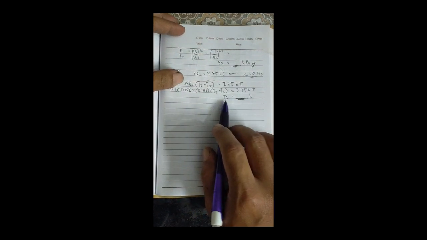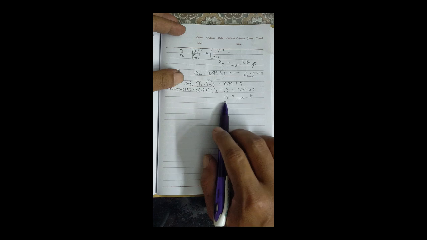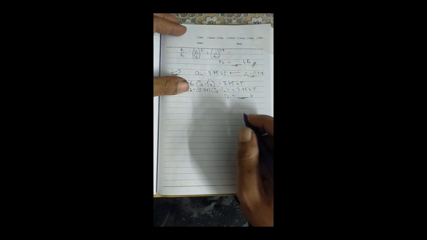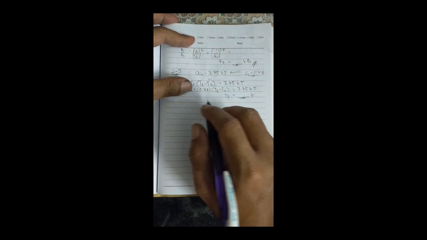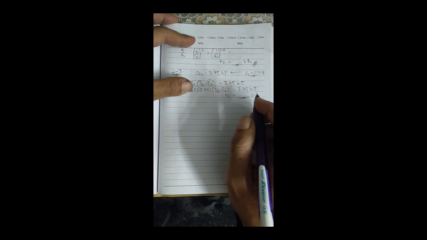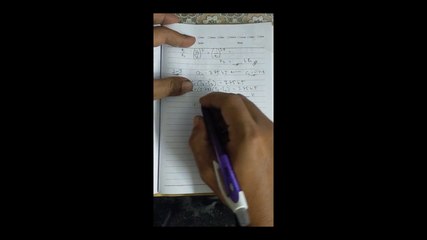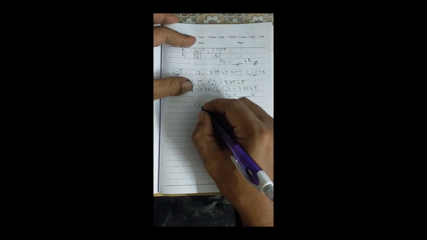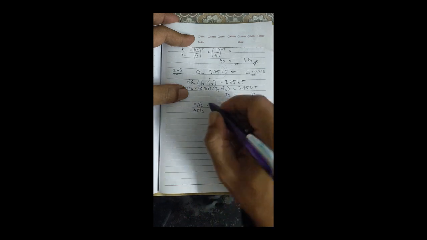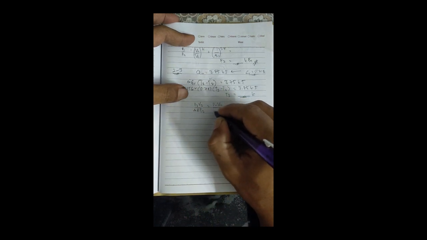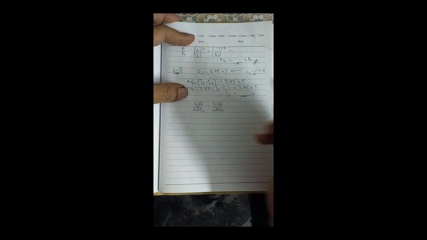So we need to determine P3 from T3. For constant heat addition, also constant volume, P3 V3 equals mRT3, this is for state 3, and P2 V2 equals mRT2.